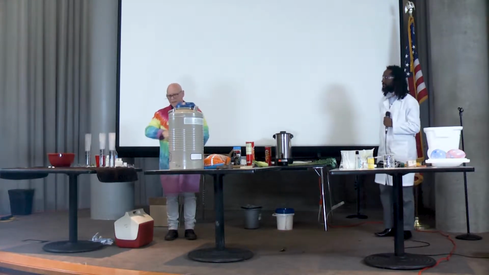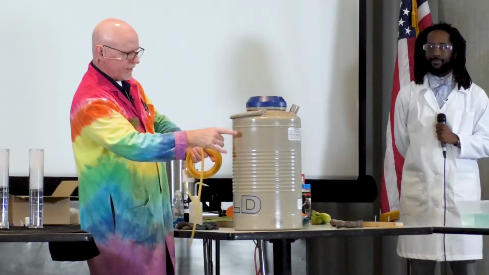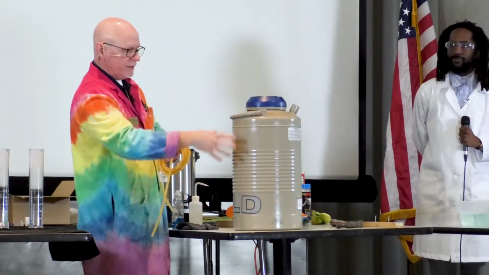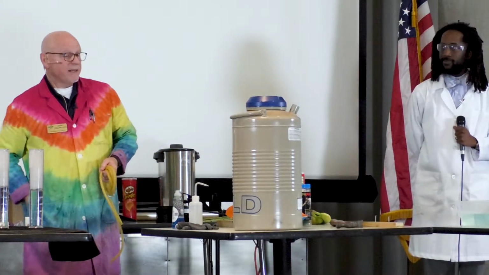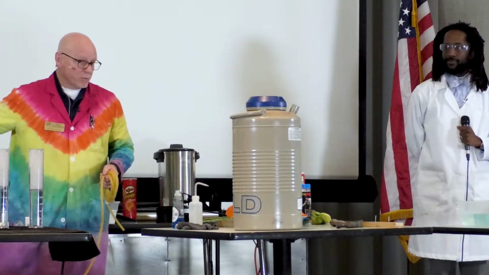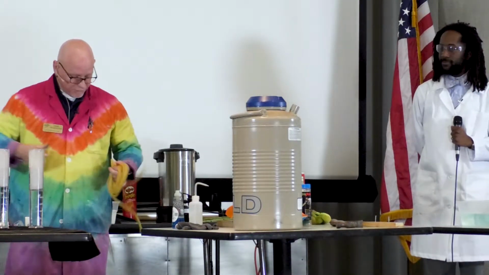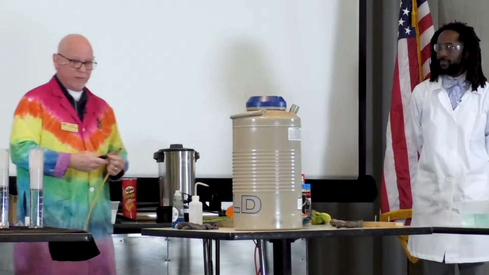The inside of it is made out of glass, and then there's a gap in between. They take the air out of that gap, so it's called a vacuum, okay? Because it's such a vacuum, it's really good at insulating, okay? You can't get heat traveling through there.